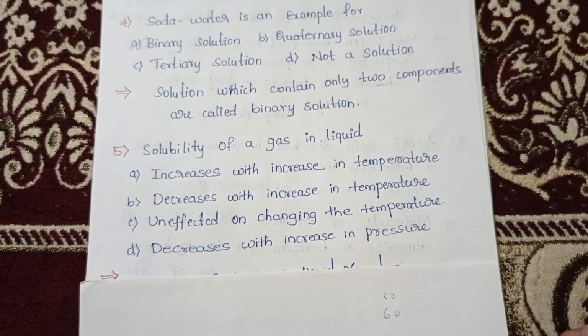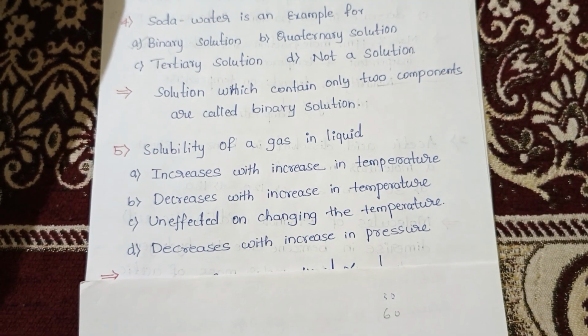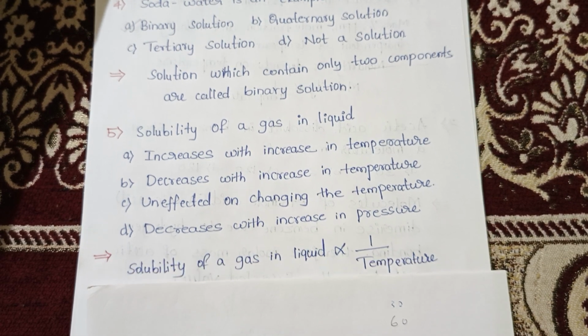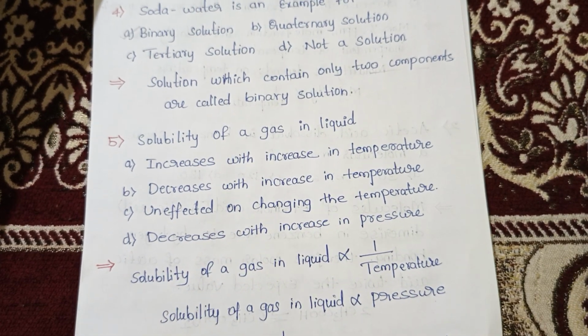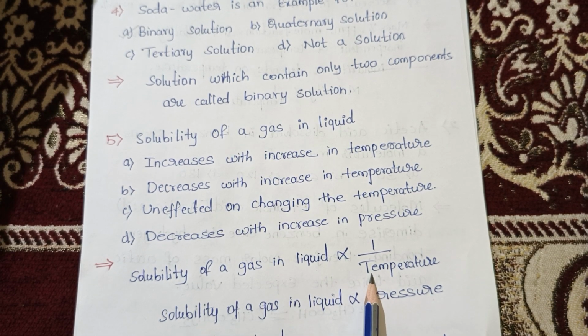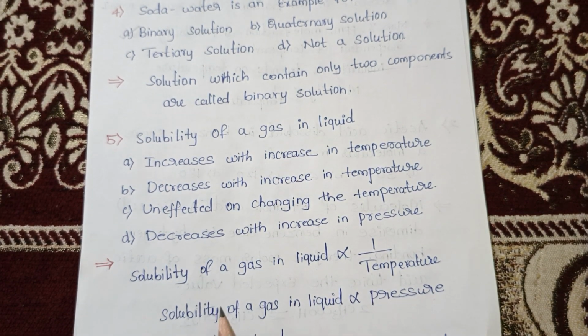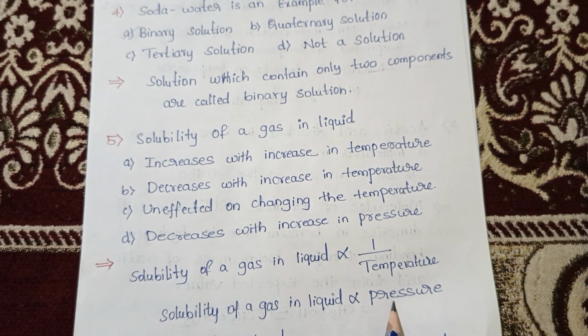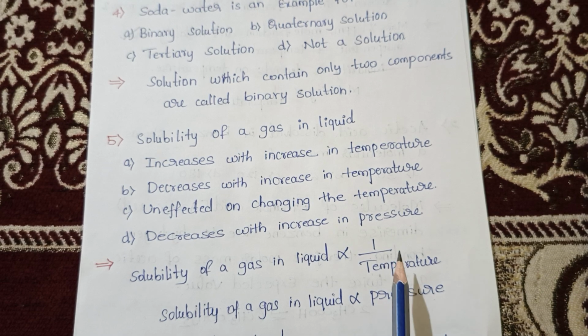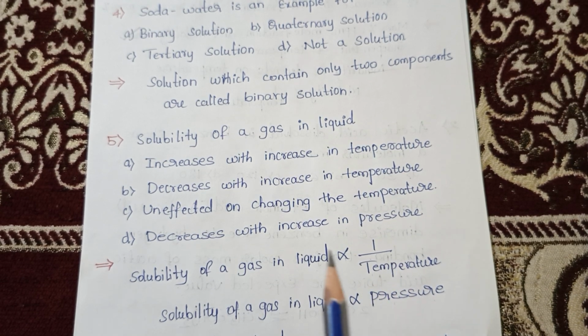So here we should understand the concept. What is the relation between temperature and solubility of a gas in liquid? See, the solubility of a gas in liquid is inversely proportional to the temperature, and the solubility of the gas in liquid is directly proportional to the pressure. So these are the two important concepts you should remember whenever the concept of solubility of a gas in liquid comes.